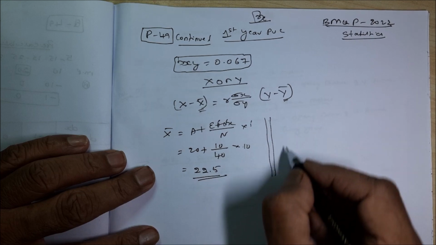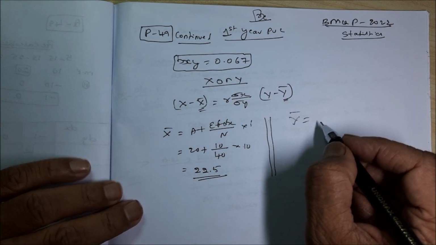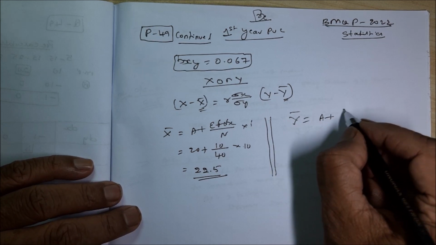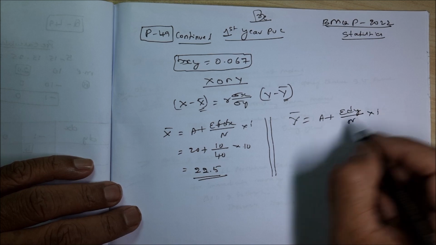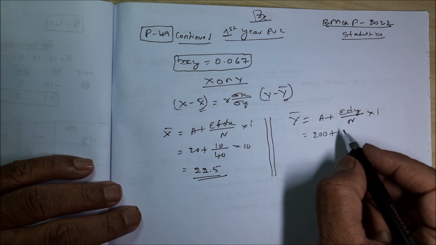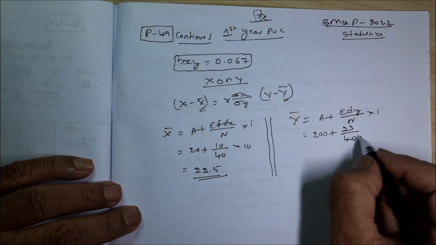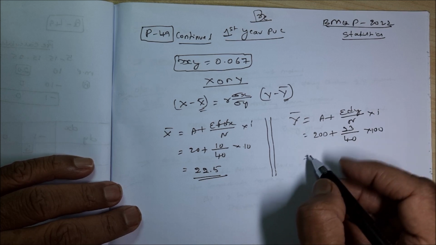This is simple, what we have already calculated as mean. In a similar fashion, y mean is A plus sigma dy divided by n into I. A here is 200, the assumed mean, plus 23 divided by 40 into 100.